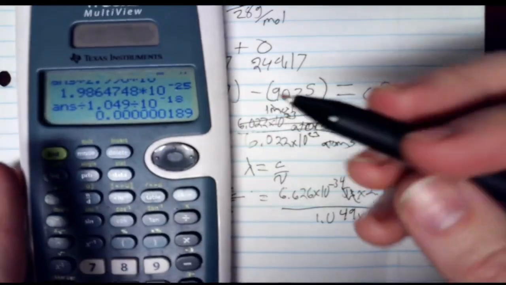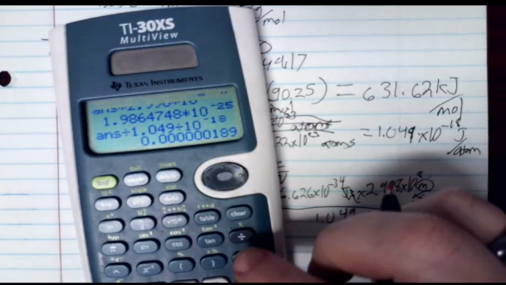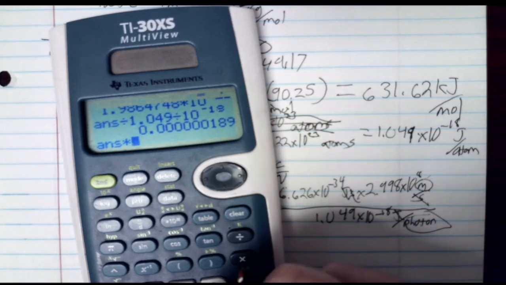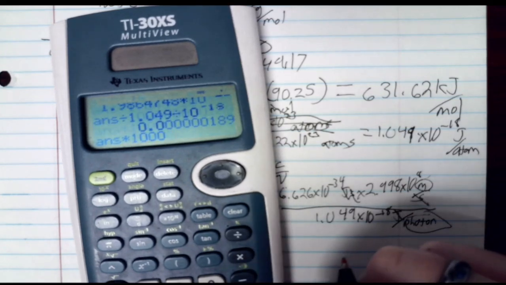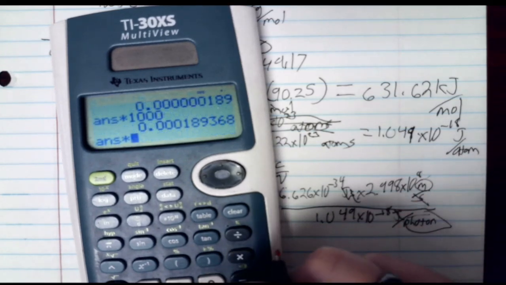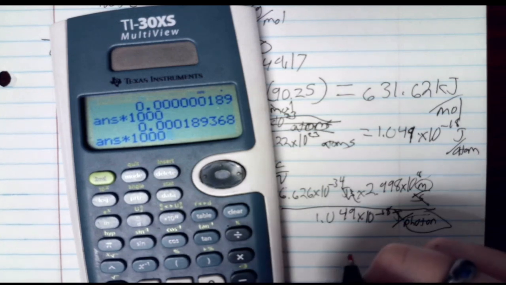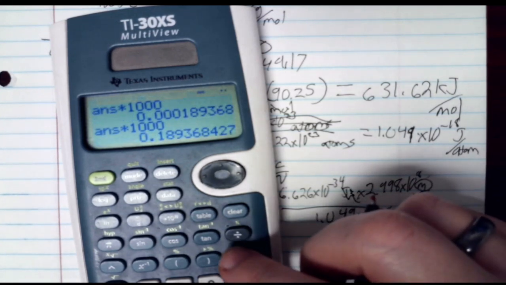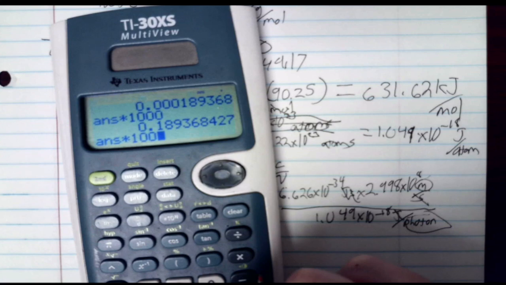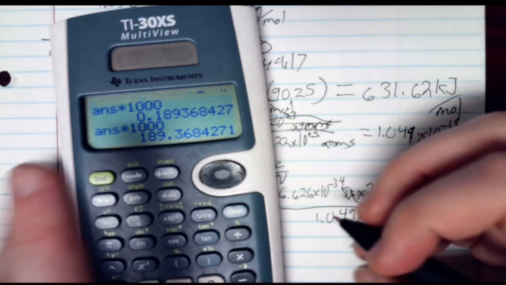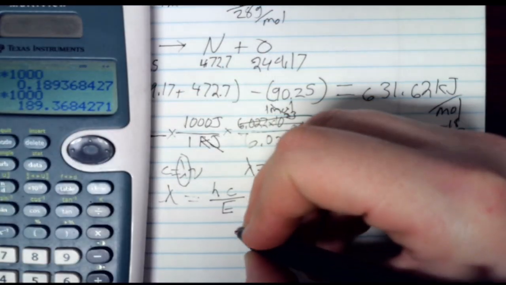And I get a really small number, but this is in meters. If I multiply this by 1,000, I get this in millimeters. If I multiply by 1,000 again, I get this in micrometers. Multiply by 1,000 again, I get this in nanometers, 10 to the 9th.